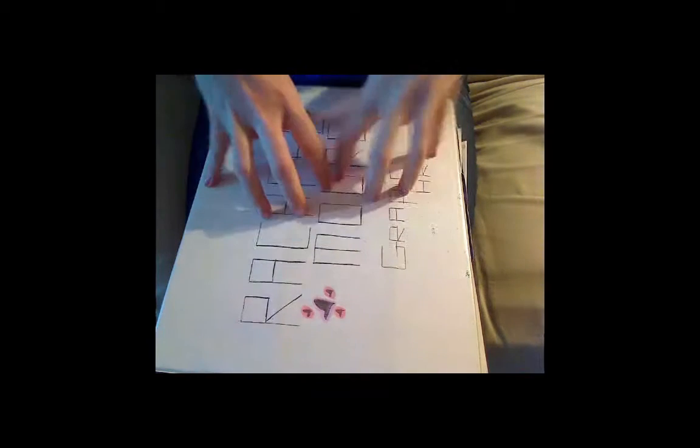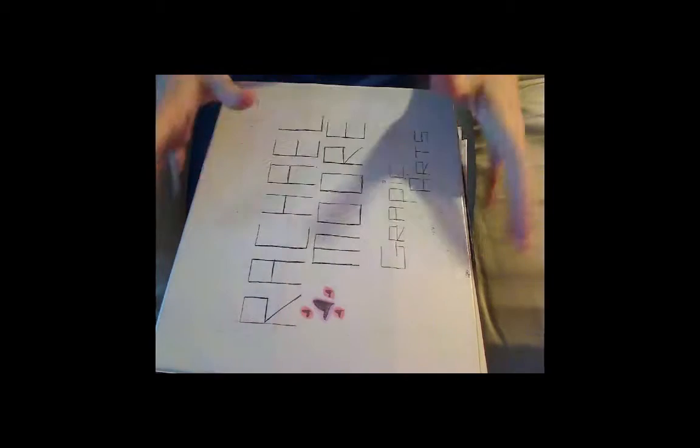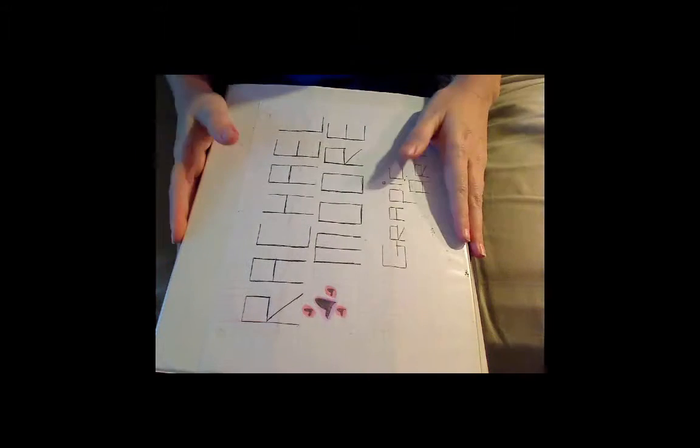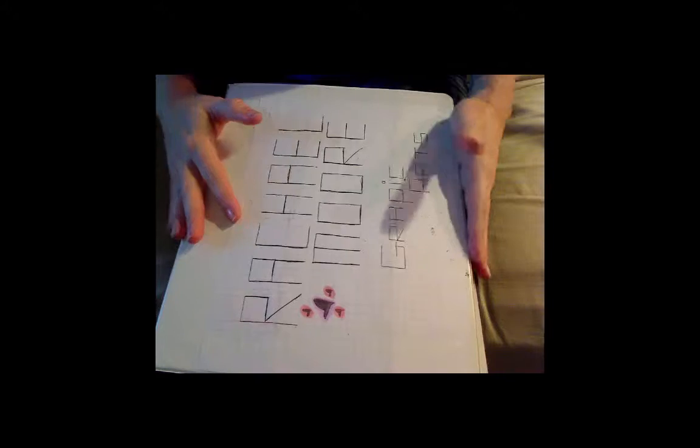I was just going to flip through this, because everything I've looked at and found for interactive notebooks is dealing with academics: math, science, social studies, history, English. I actually teach graphic design and graphic production, and this is an intro to a graphic arts class.